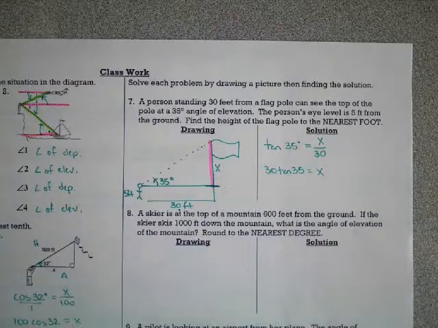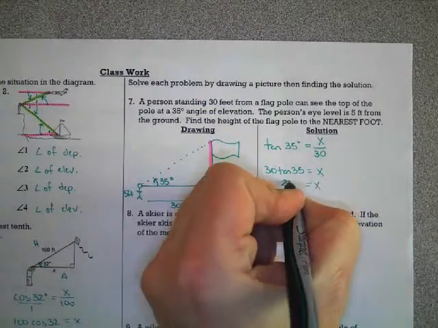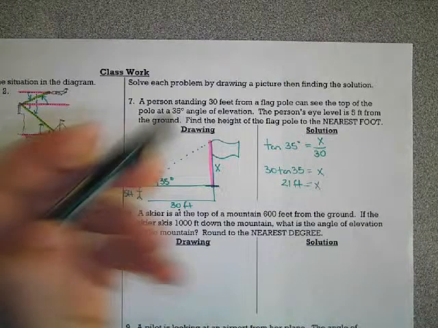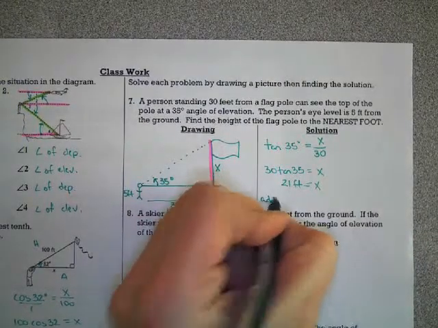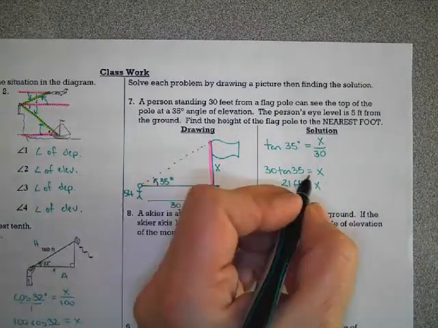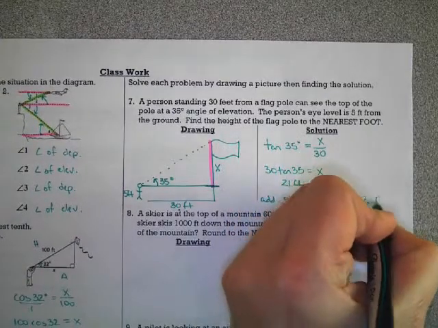But remember, that's not fully the length of the flagpole, so we have to add in 5 feet to get the whole flagpole. So 21 plus 5 equals 26 feet. So take a moment to finish problems 8 and 9, and we will reveal the answers.